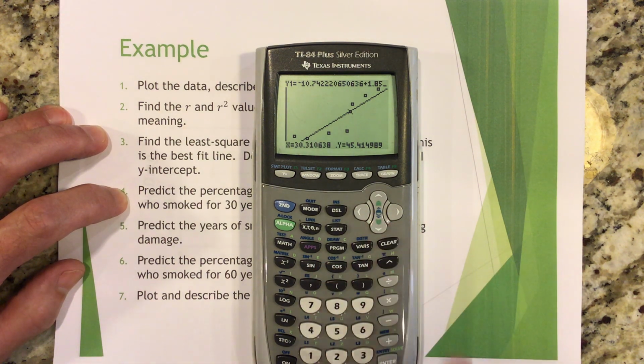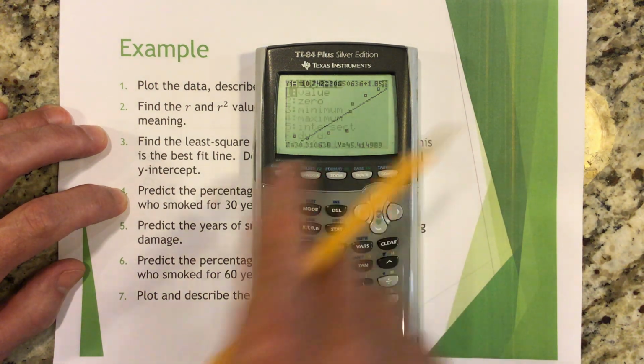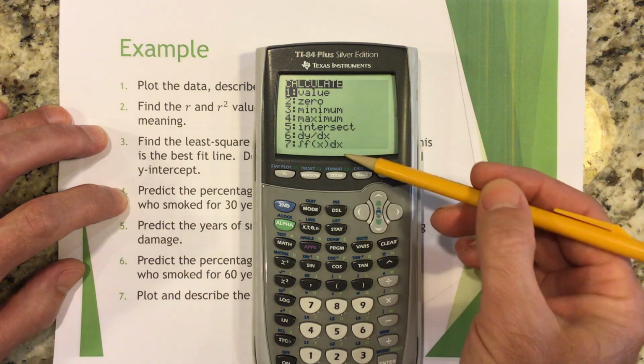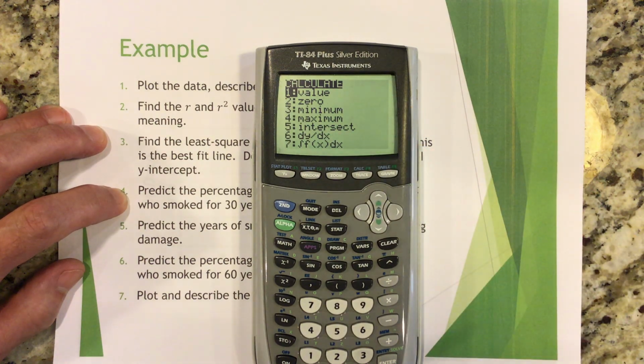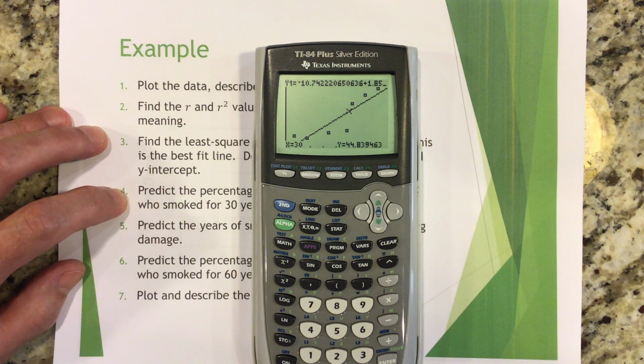I could zoom in, or above trace, I could use calculate. Real cool stuff. Some of this is calculus stuff, but I could calculate a value, and I could just put in 30 years for X, and it'll jump right there. And there we go. So my least squares regression equation would predict 44.8% damage.